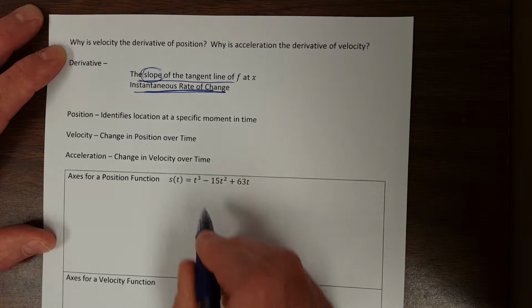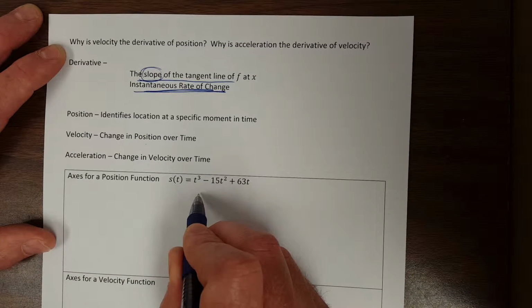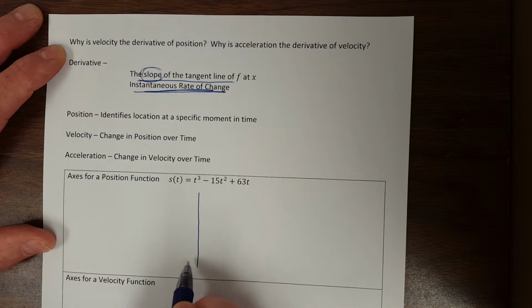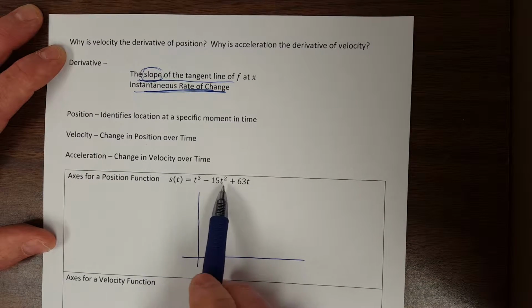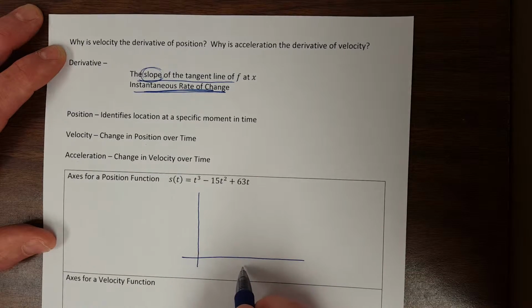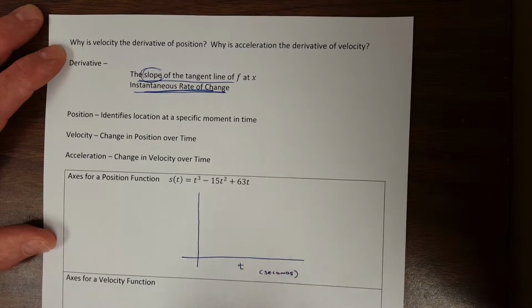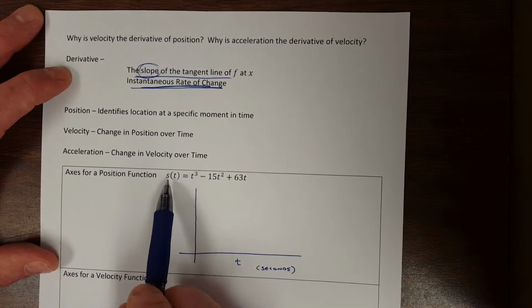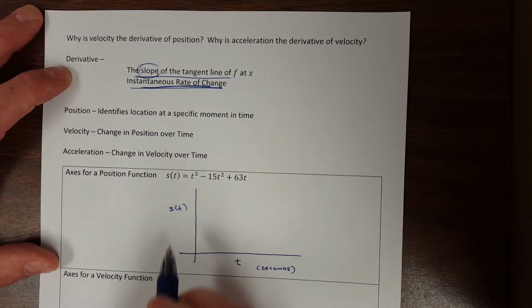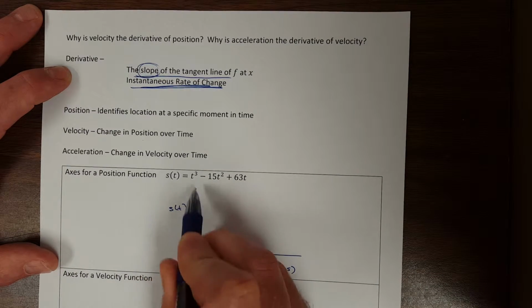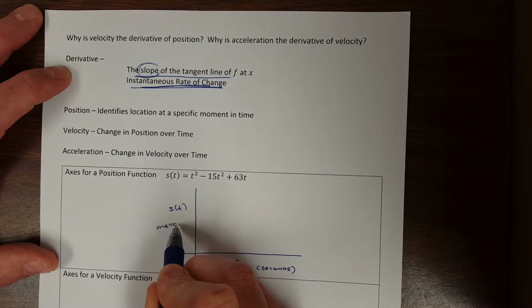So if we look at this on coordinate axes, we're just going to look in the first quadrant. Time is our independent variable, our x value. So I'm just going to put t for time here, and let's just consider time in seconds for this example. And our position is our y value, our dependent variable, and let's just consider that our position is in meters for this example.